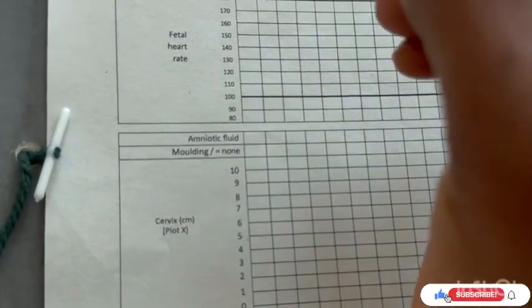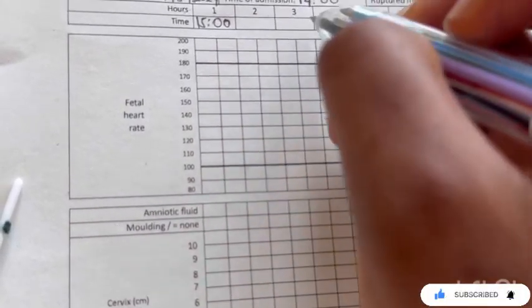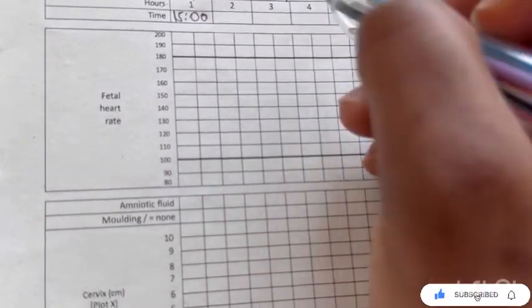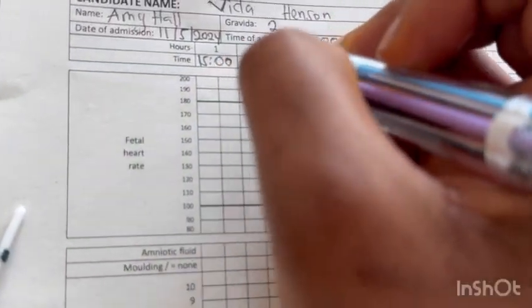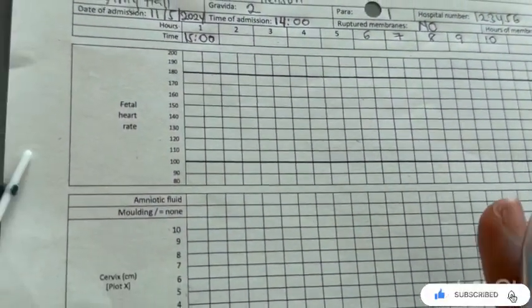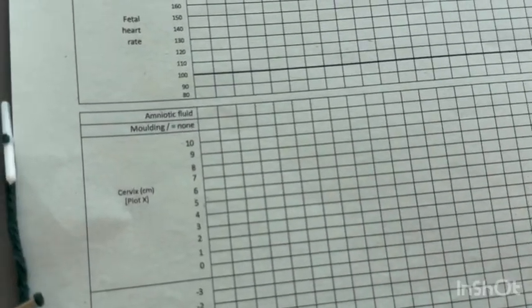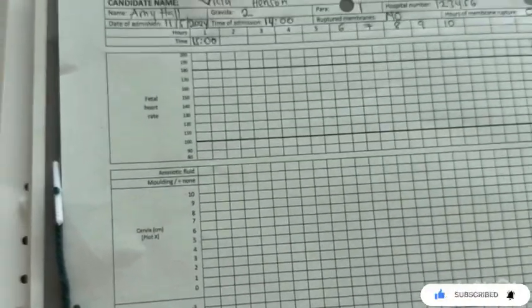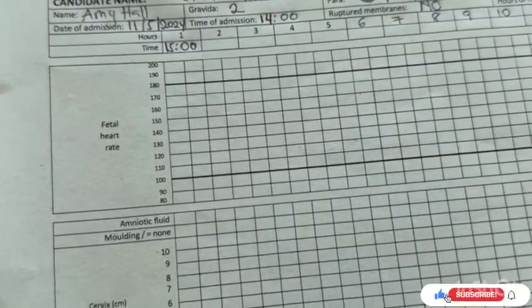So that means the first hour was 1500, and then the second hour will be 1600, the third hour will be 1700, 18, and so on and so forth. So every hour when you come in, just put your time there and then continue. So for the sake of this exam, I'm taking it as though the first time we examine the patient is 1500 hours. Usually in the OSCE, you are not going to be the first person.